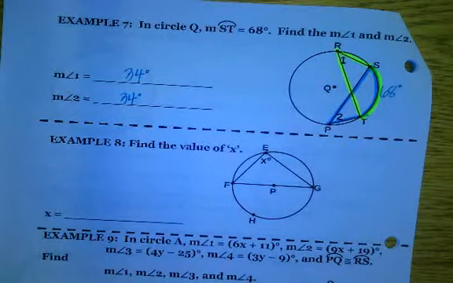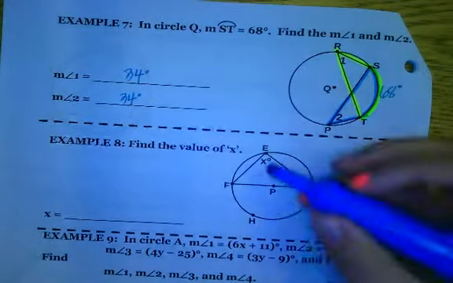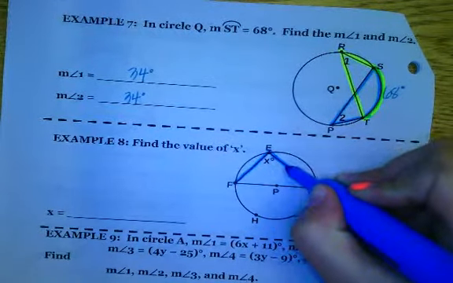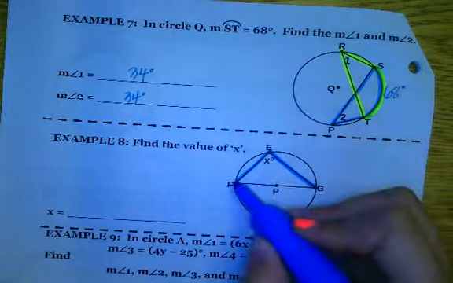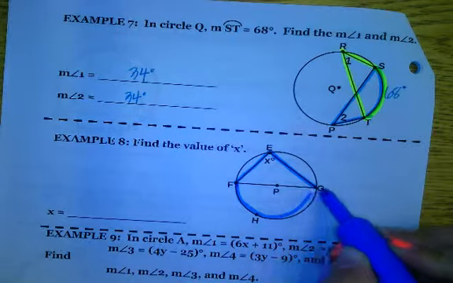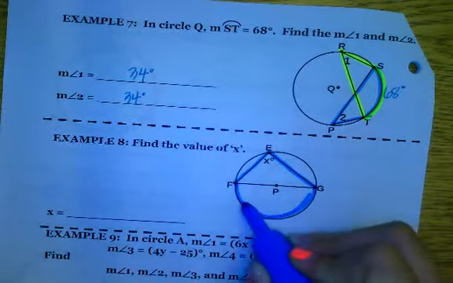Find the value of x in example 8. We have another inscribed angle. What is the intercepted arc? Arc FHB or FHG.